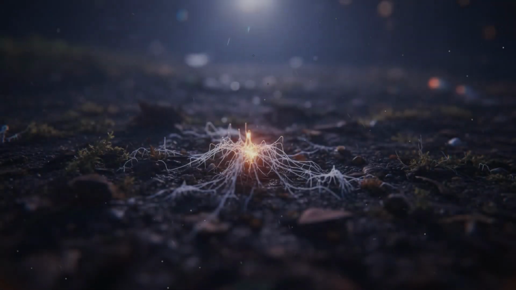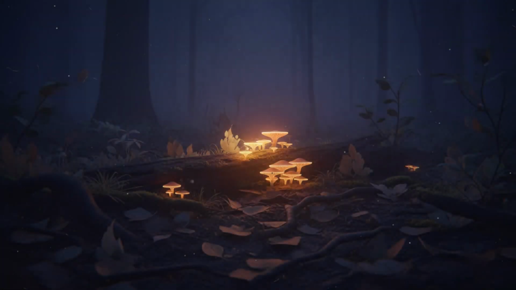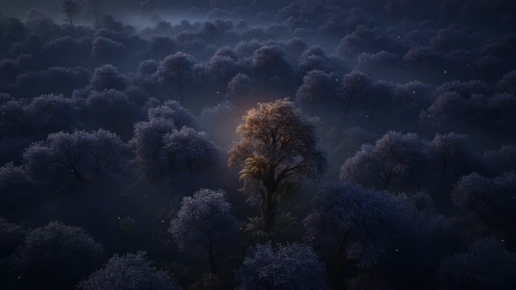A sender who means to send. A receiver who is meant to receive. And whether trees have anything resembling intention, whether there is any form of experience behind these exchanges, is a question that science cannot yet answer and may never be able to answer cleanly. What can be measured is the transfer itself.